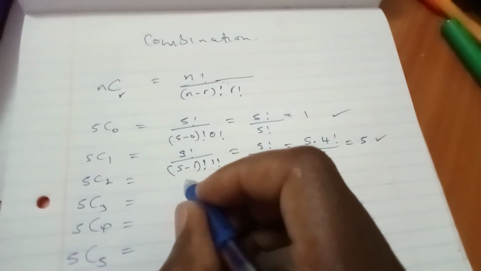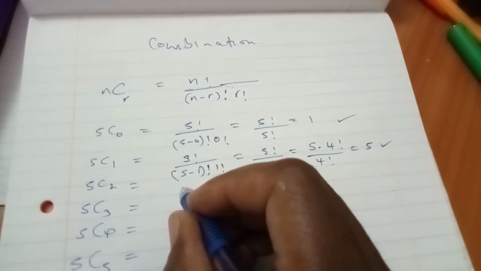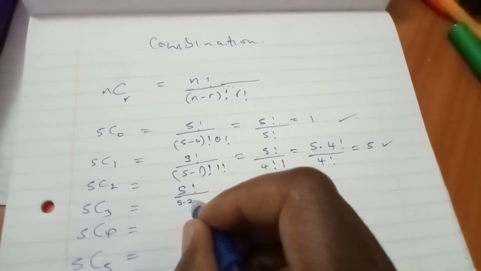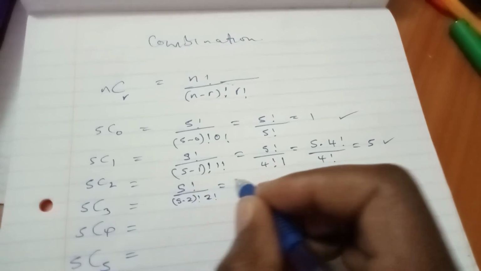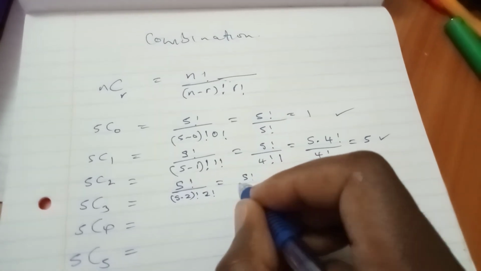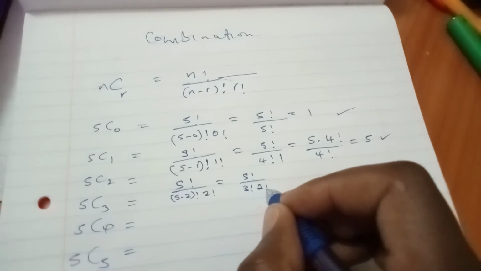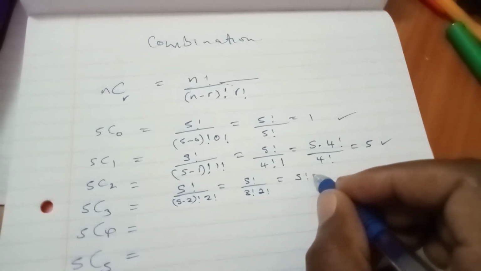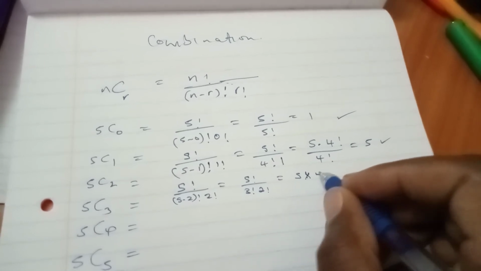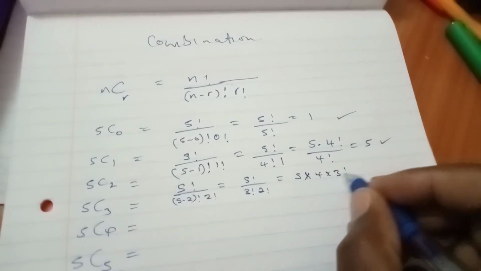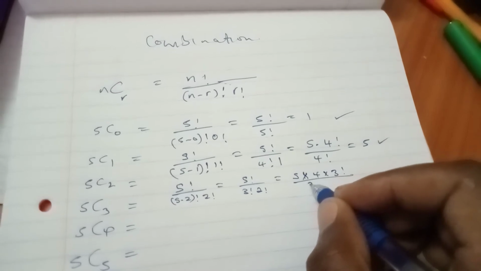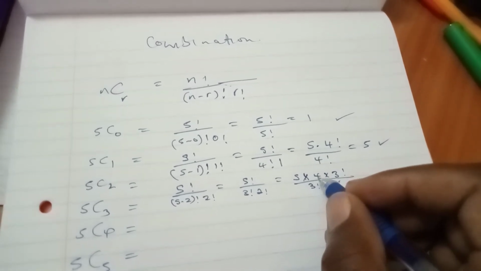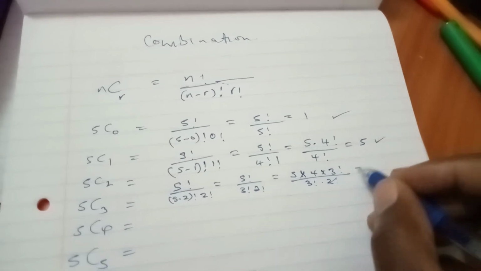So that checks. Then 5 factorial over 5 minus 2 factorial, 2 factorial. So you have 5 factorial over 3 factorial, 2 factorial. 2 factorial is 2. So you have 5 times 4 times 3 factorial over 3 factorial times 2 factorial. So this cancels with that, we have a 2, that cancels with that, and we are left with a 10.